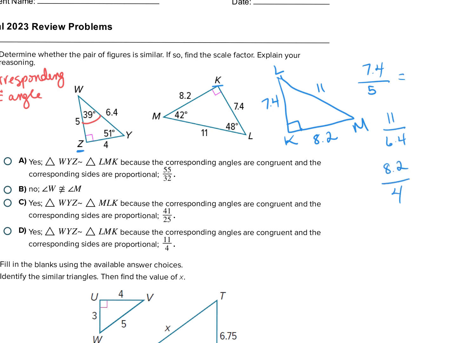Okay, so if I divide 7.4 by 5, I get 1.48. If I divide 11 by 6.4, I get 1.72. And if I do 8.2 divided by 4, I get 2.05.